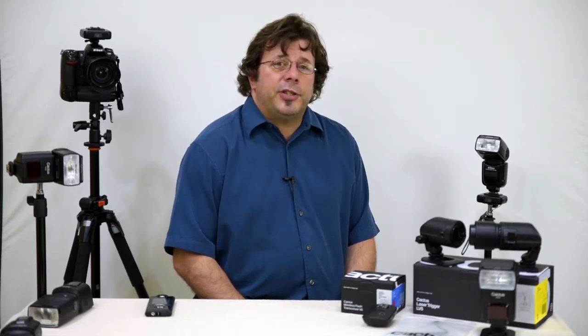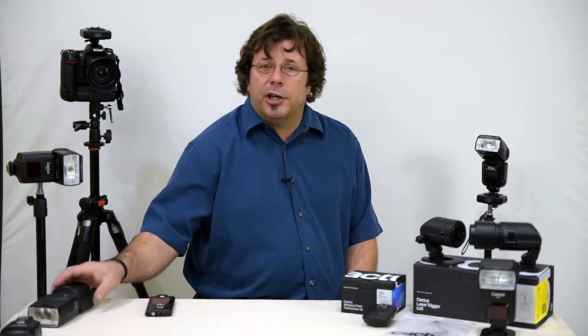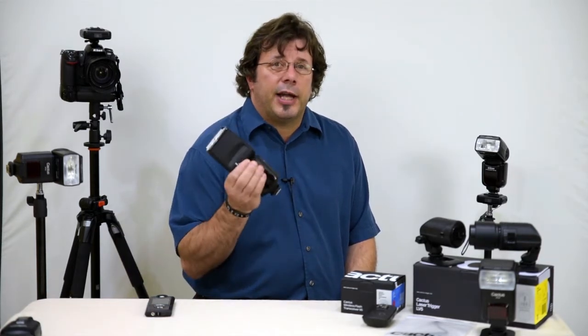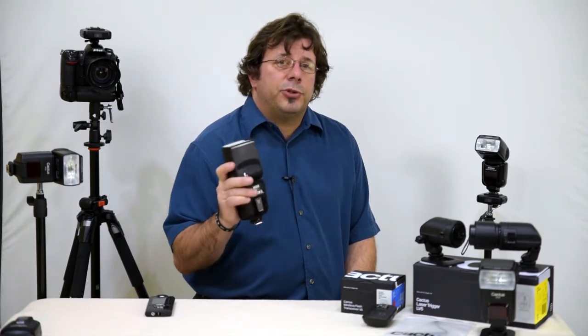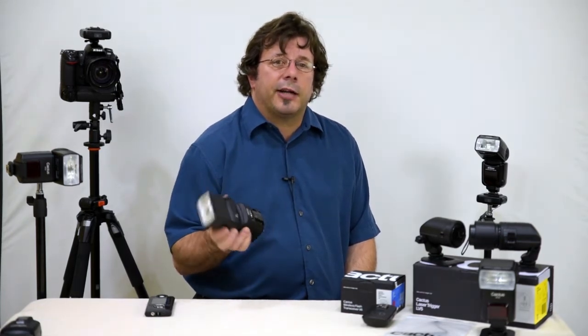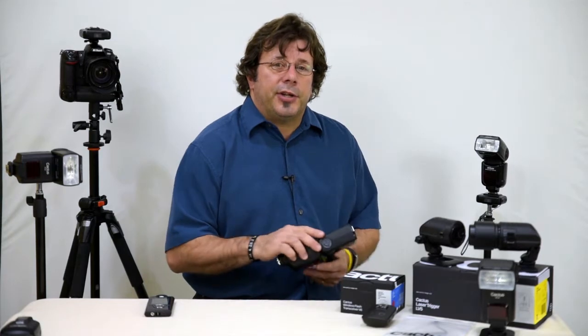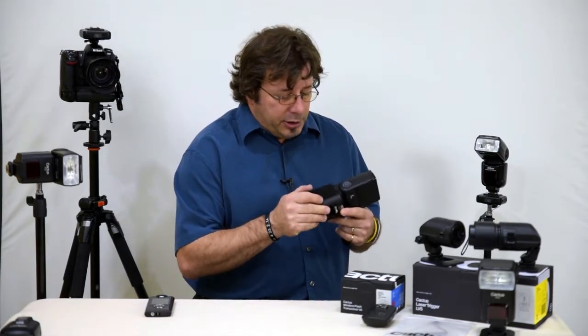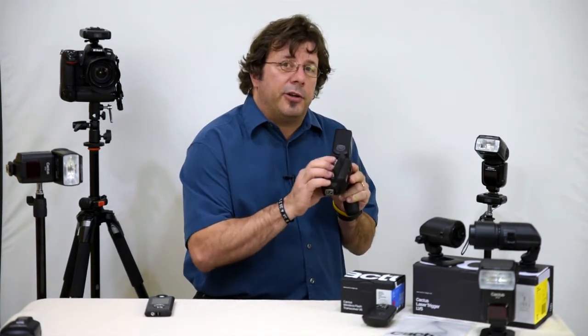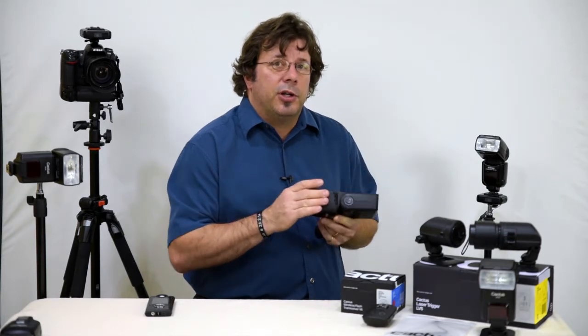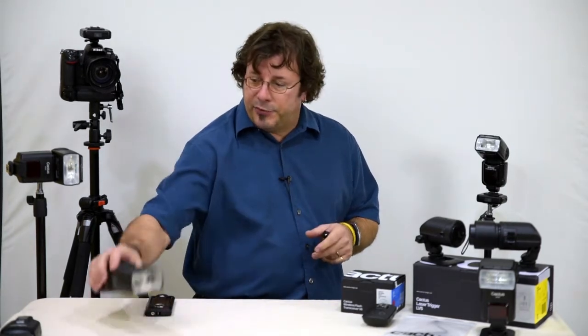There are now over 56 profiles built in, but some flashes still have to be user created. Today we'll use the MET64AF1, a flash too new to have a profile created by Cactus. And before I set anything up, the very first thing I'll do is make sure I've got fresh batteries in both my MET64 and in my Cactus V6.